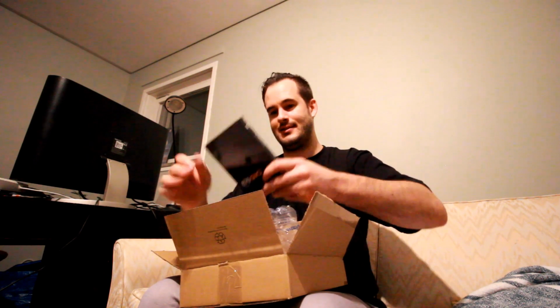And this, so it's the Samsung 870 QVO SSD hard drive. I saw that the 860 was very popular, and this one actually cost less.